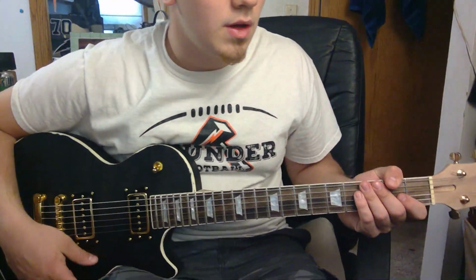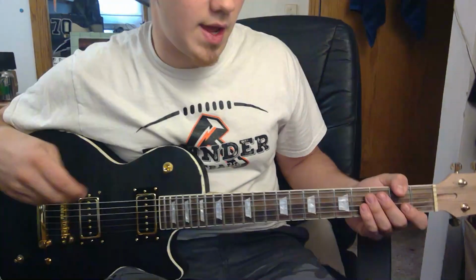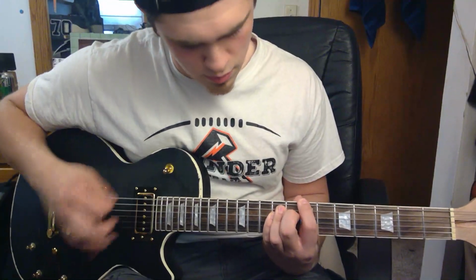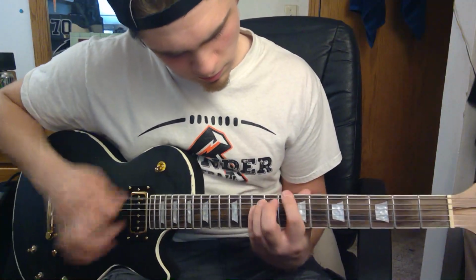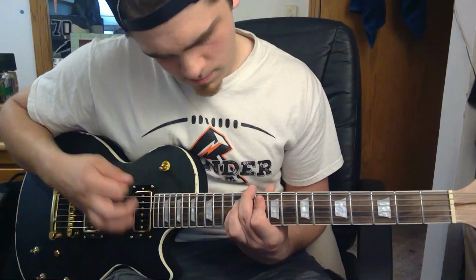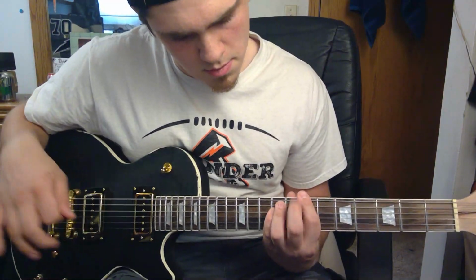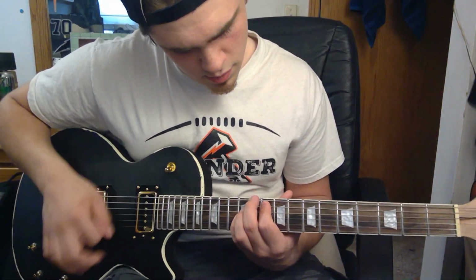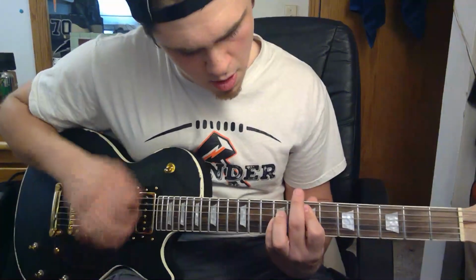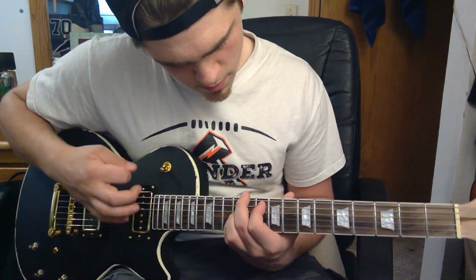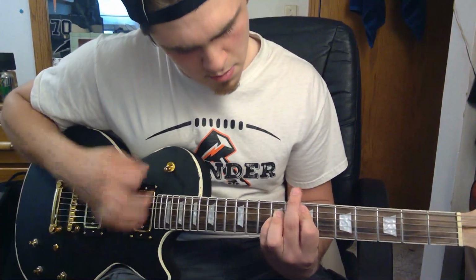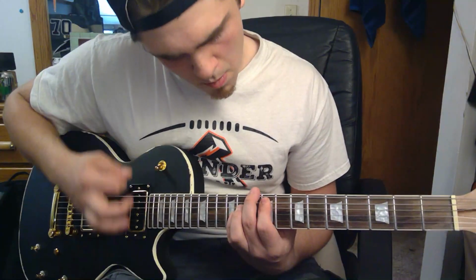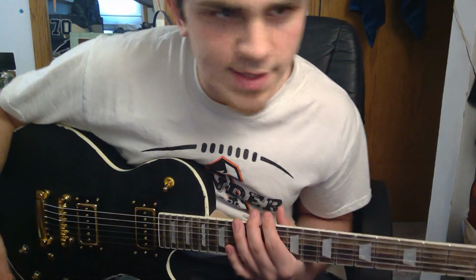So with that being said, we have our power chord. We can play around with all the different notes in that Phrygian pattern. So we can find something like that.